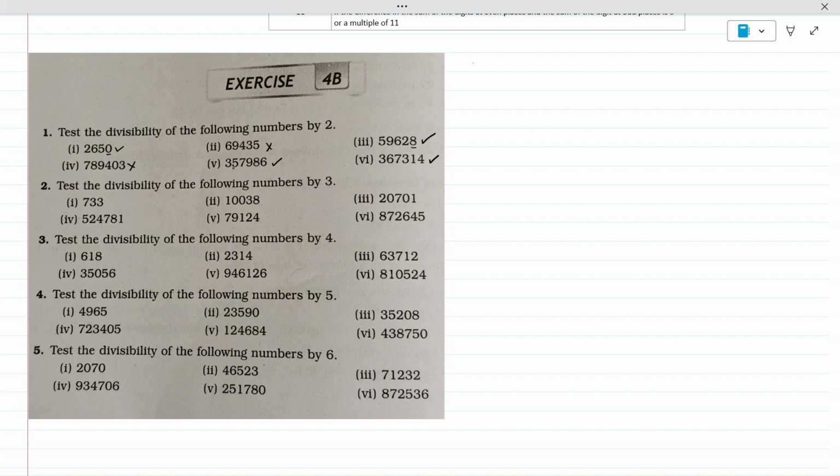Now coming to 3. So for 3, kids, I am just going to solve 3 parts. I am writing answer number 2 here. In answer number 2, I'm going to pick the second part first, this one. So we have 1, 0, 0, 3 and 8. And what is the rule? We have to sum up all the digits.